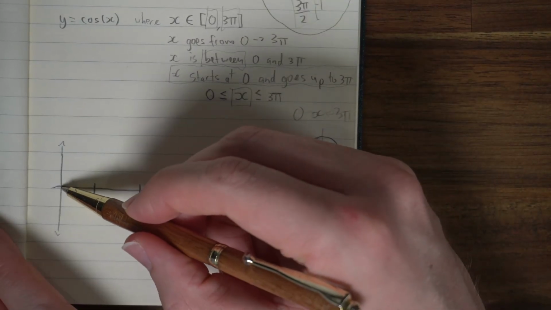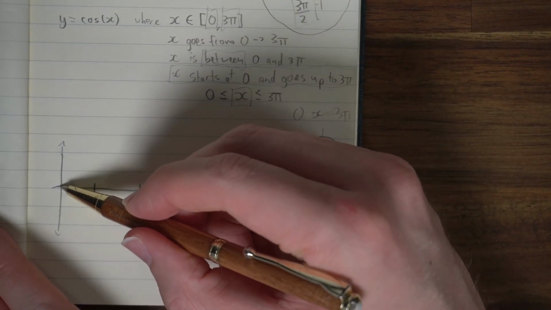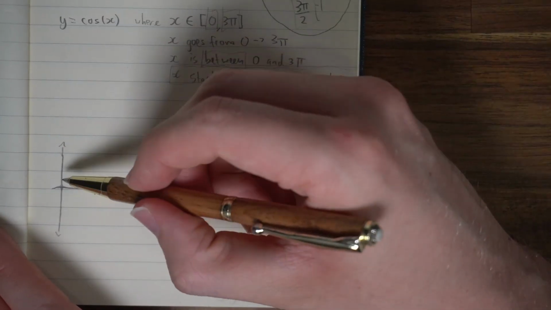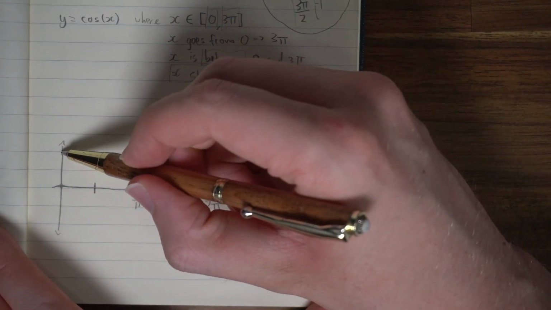So on our x-axis at 0, we need a value of 1. Let's put it here.